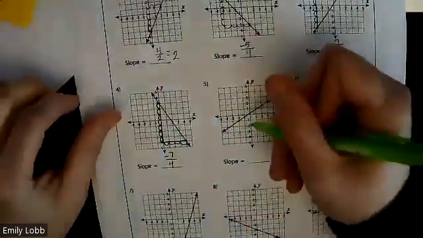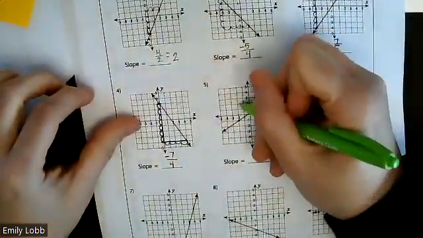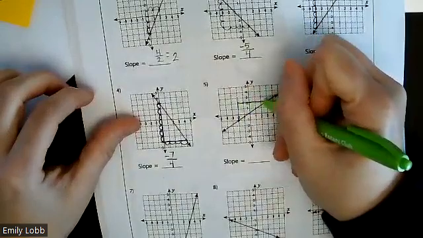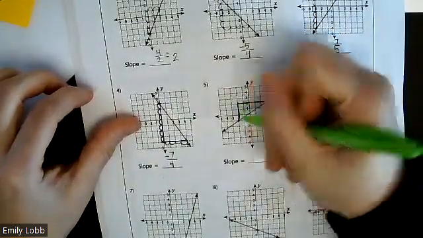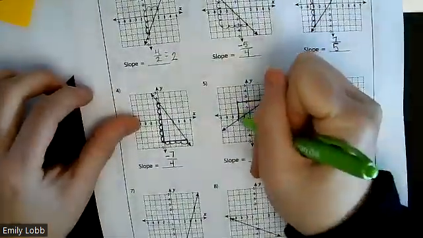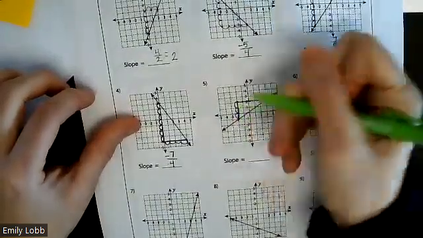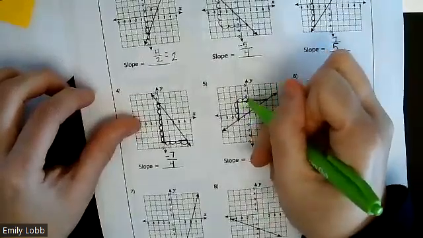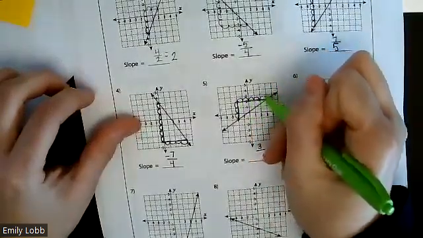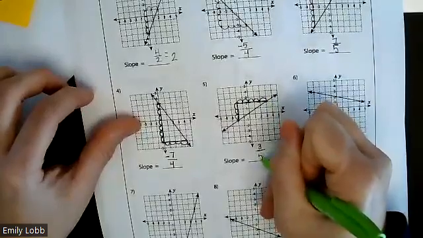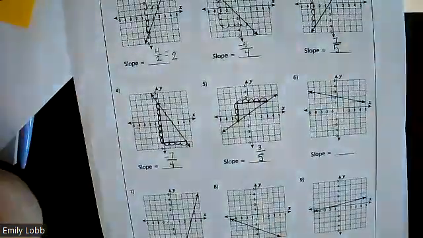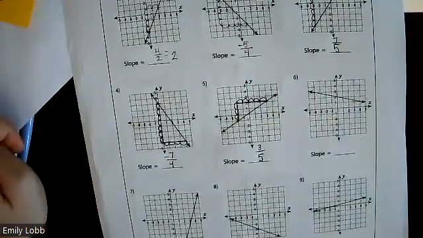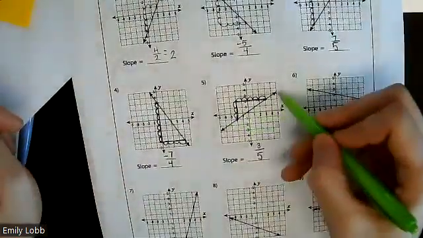Okay. So hopefully you'll be very confident in finding the slope using a graph from point to point here. We're going to go up 3, 1, 2, 3. So our rise is 3. And our run is 1, 2, 3, 4, 5. And it makes sense. It's puff, puff, positive, right?